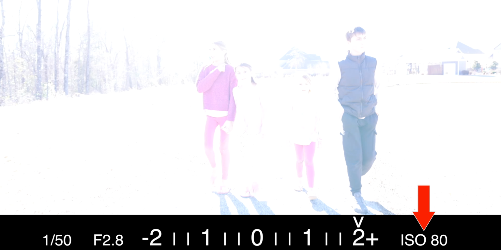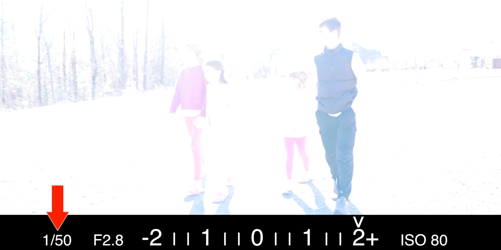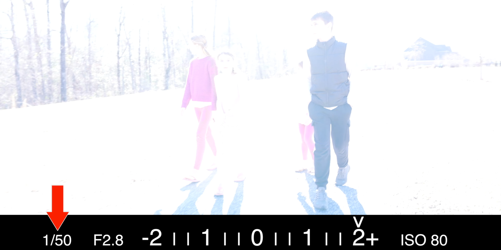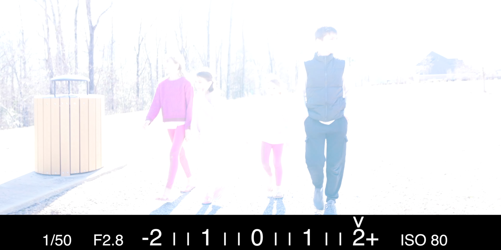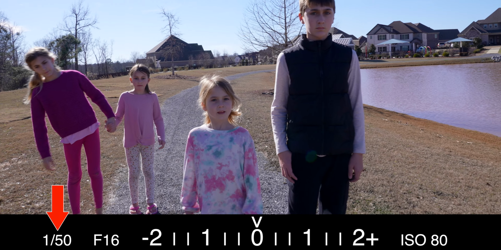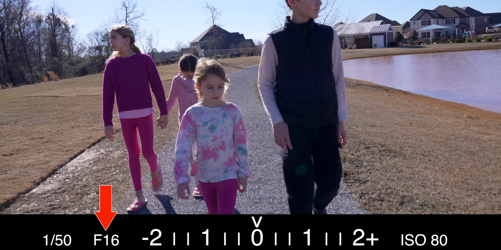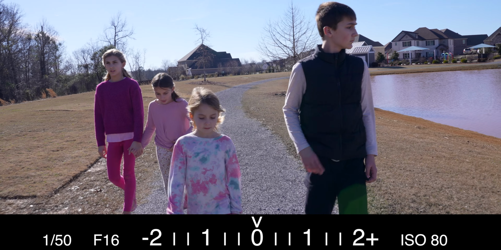We're outside, middle of the day, ISO is at 80, that's the lowest I can get on this camera, f2.8 on the aperture, and shutter speed is 1/50th of a second based on the 180-degree shutter rule. And as you can see here, it's way overexposed, this isn't working. But now we're still at ISO 80, 1/50th of a second on the shutter speed, but now the aperture is at f16. So you can see it looks just fine now. Exposure's good, everyone looks good.